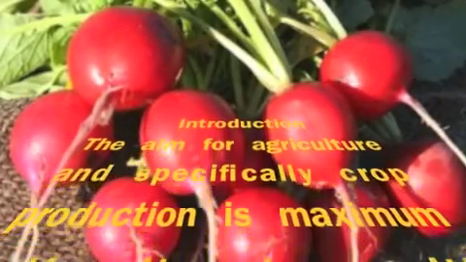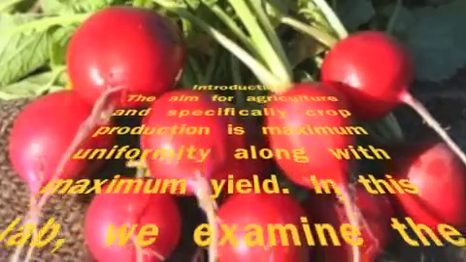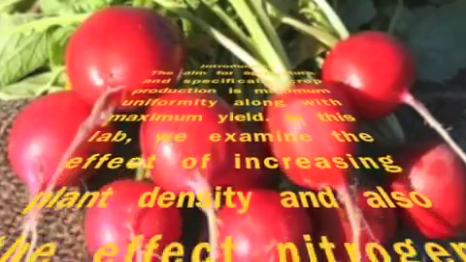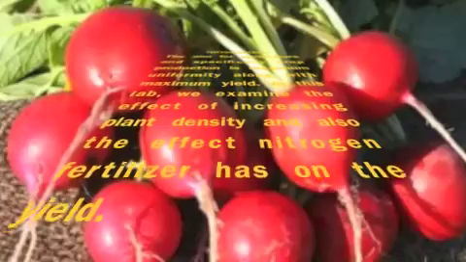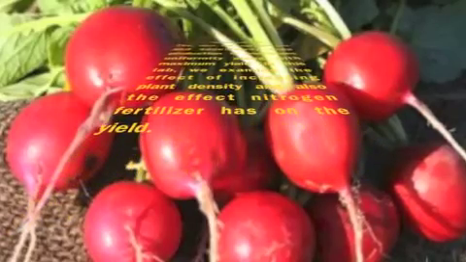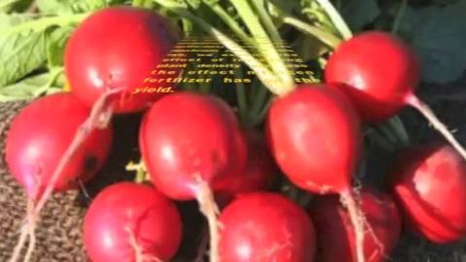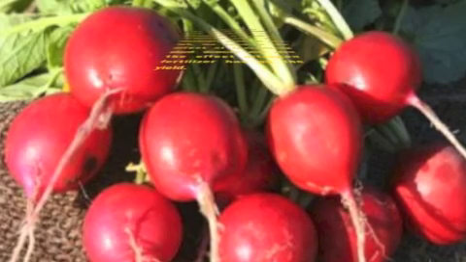The aim for agriculture, and specifically crop production, is maximum uniformity along with maximum yield. In this lab, we examine the effect of increasing plant density and also the effect nitrogen fertilizer has on the yield.